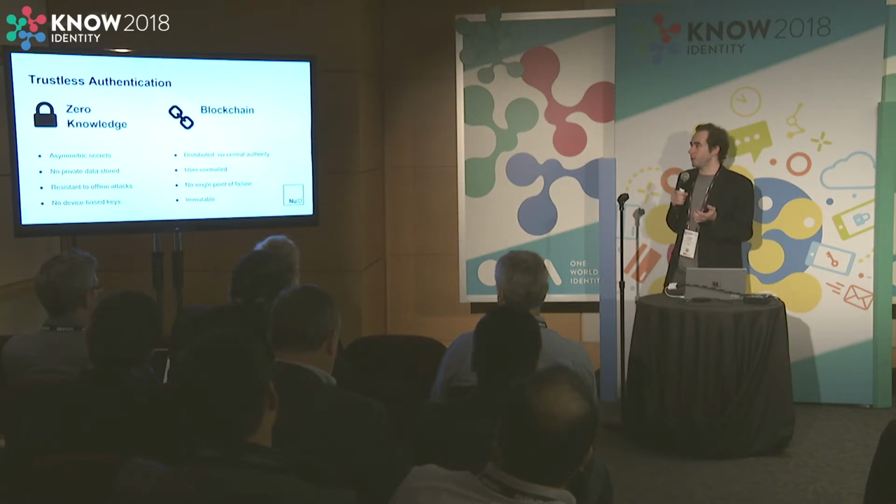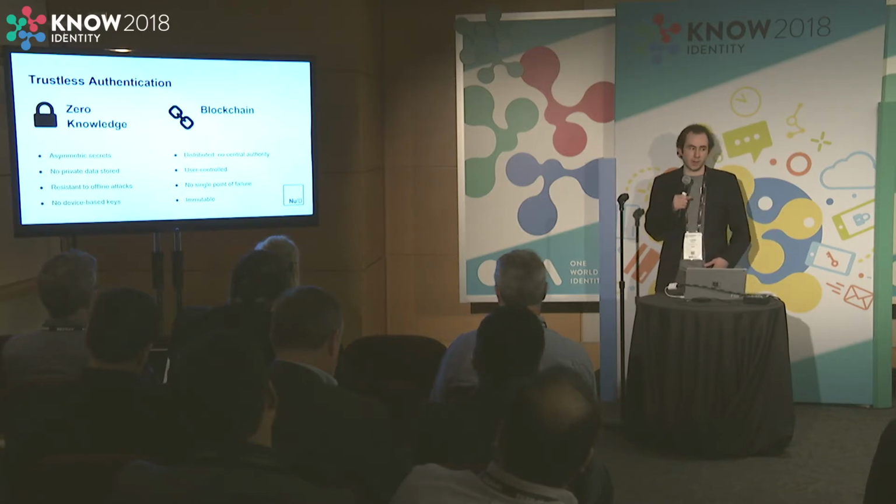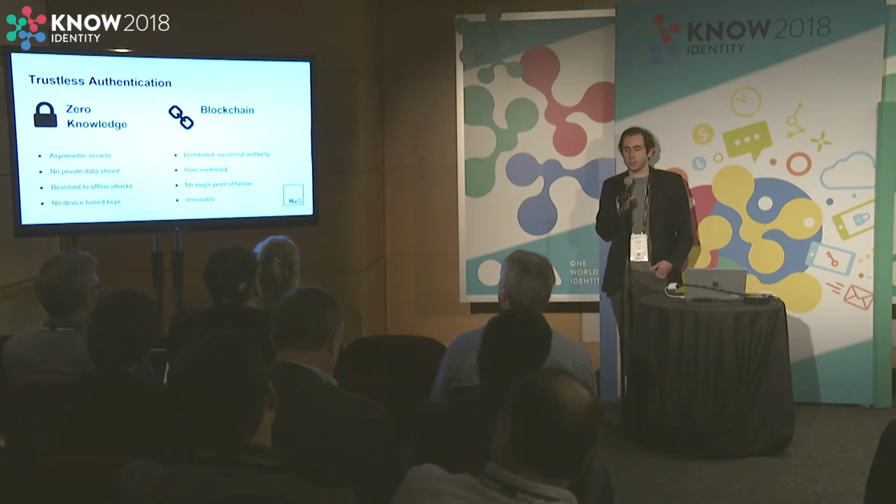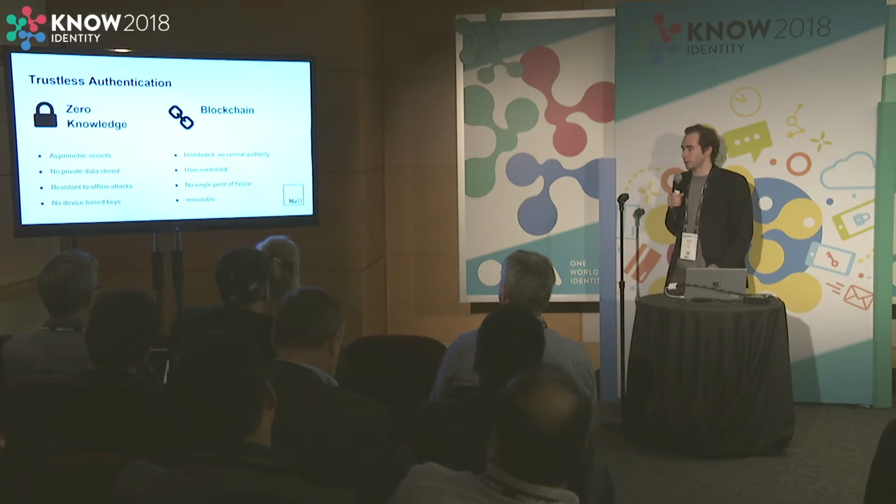And so this, coupled with blockchain technology, which is characterized by being a distributed immutable ledger, allows for individuals to actually authenticate themselves from any device, anywhere, without trusting anyone else, including us here at NuID, to ever be able to see or access any of that underlying authentication data.